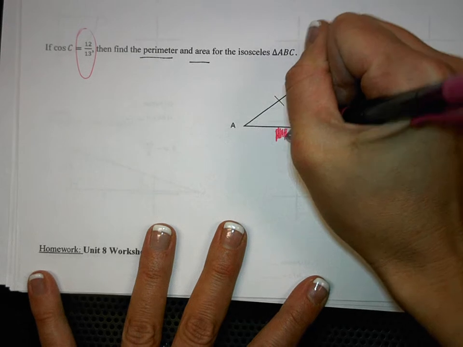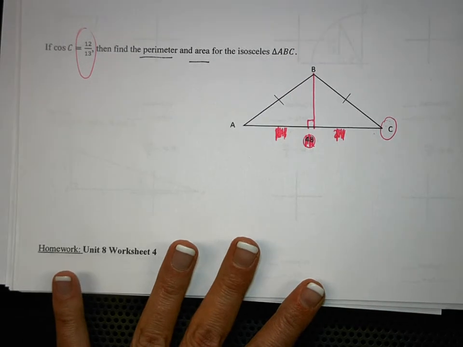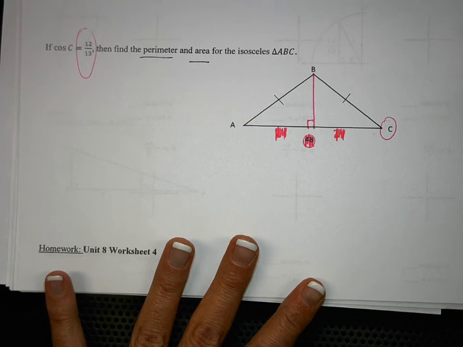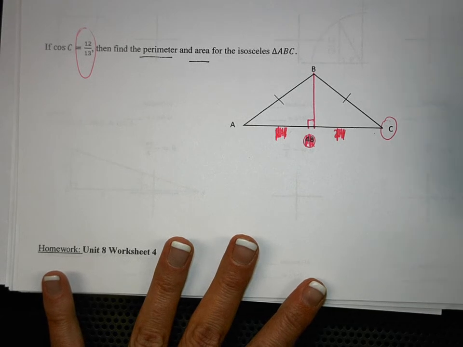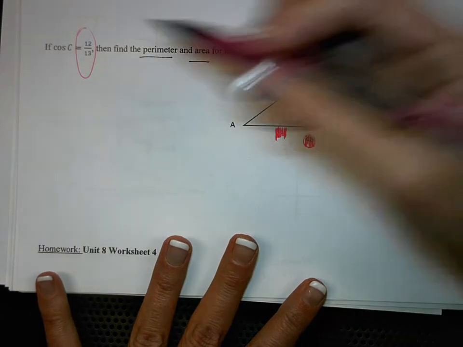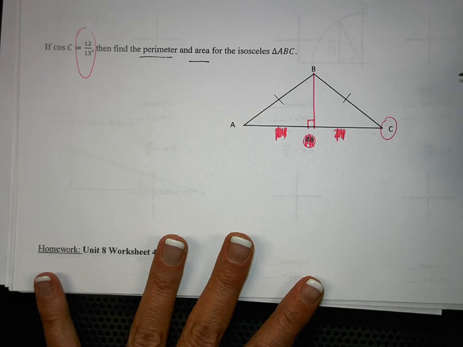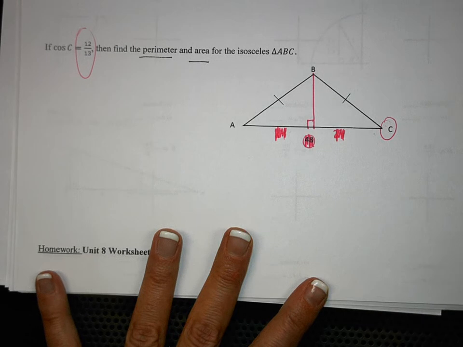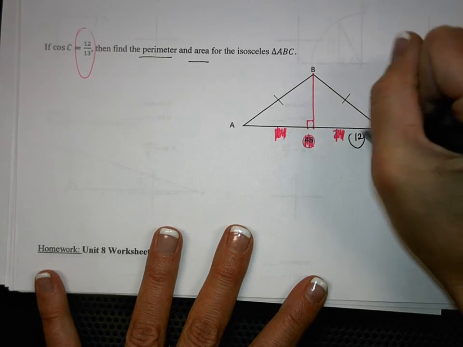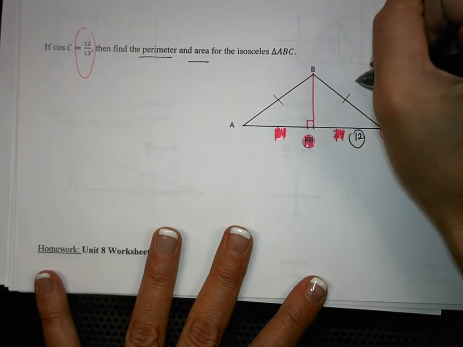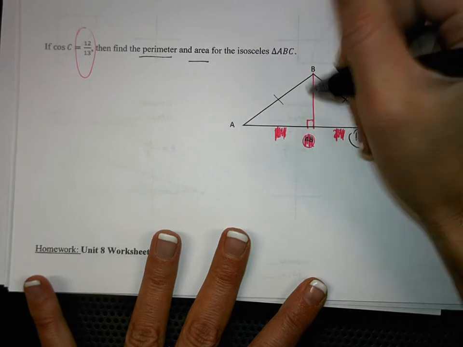Are we good? So if adjacent over hypotenuse is 12 over 13, what could I write here? Cosine is adjacent. Hypotenuse is 13. And could we find that missing length?